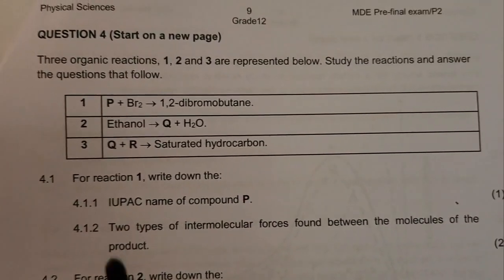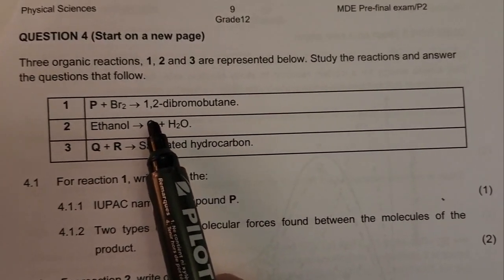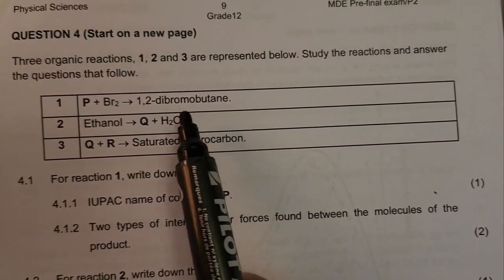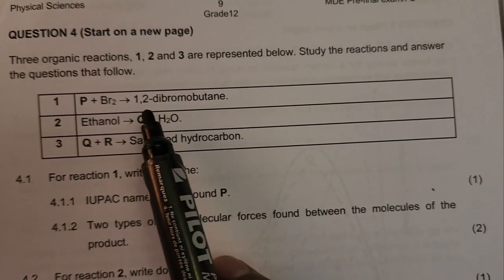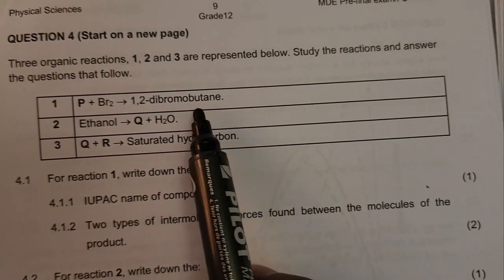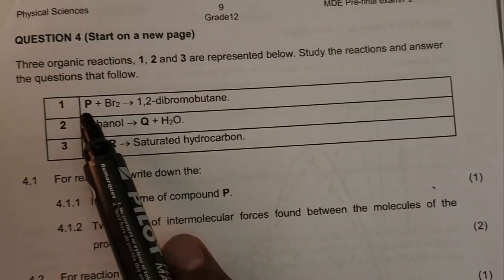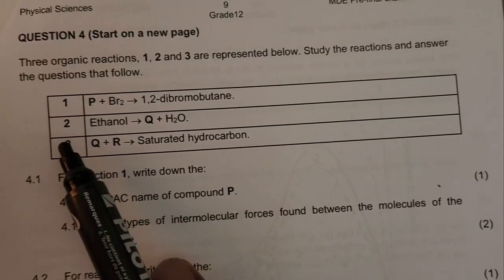Let's study the reaction first. As they say, P and Br2 have got 1,2 dibromobutane. Once you've got 1,2, it means that both bromine atoms were accommodated in the structure. This must be an alkene, which will be your but-1-ene.